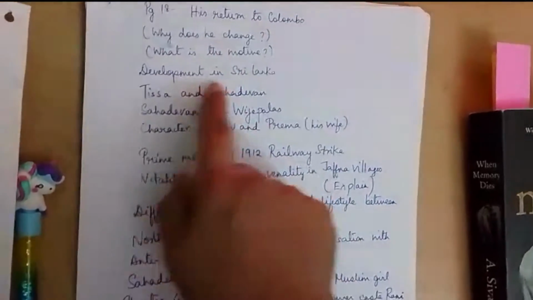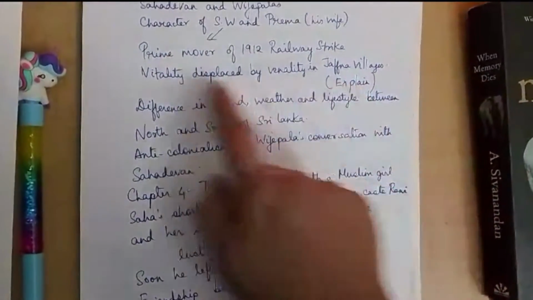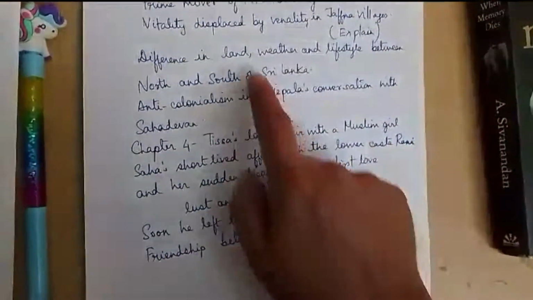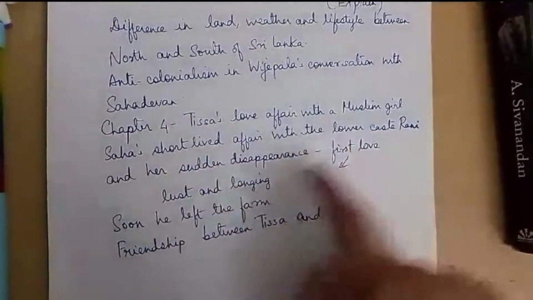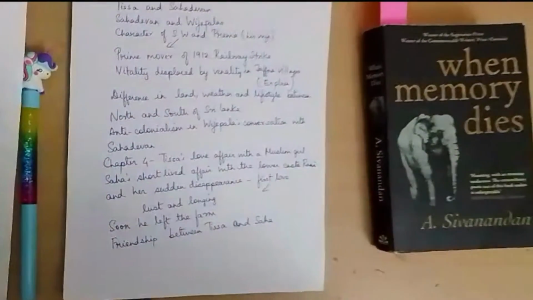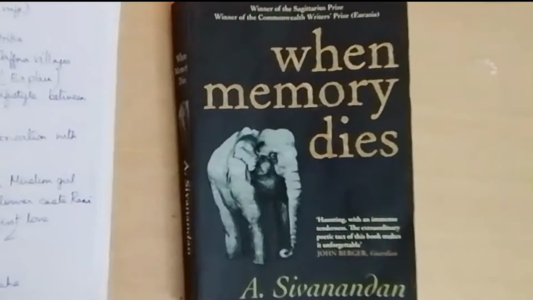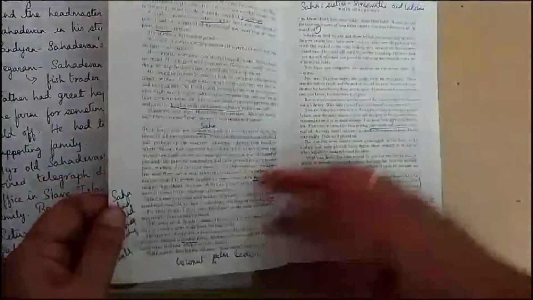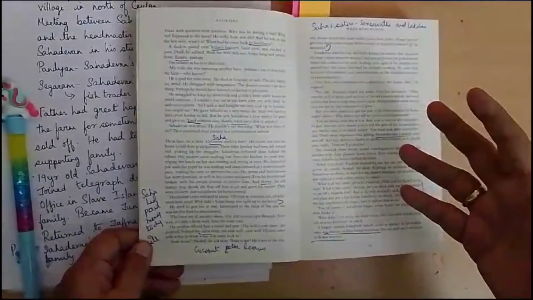I list everything, because later on I may not be able to remember all these facts. So whatever I find I think is important, the details about the character's physical appearance, what is his profession, and his relatives' names. For example, When Memory Dies is a novel which has a number of characters and it's very difficult to keep track of all the characters. So I make a list of all the characters I find on each chapter and how they are related to the protagonist. And then I continue with that page by page.